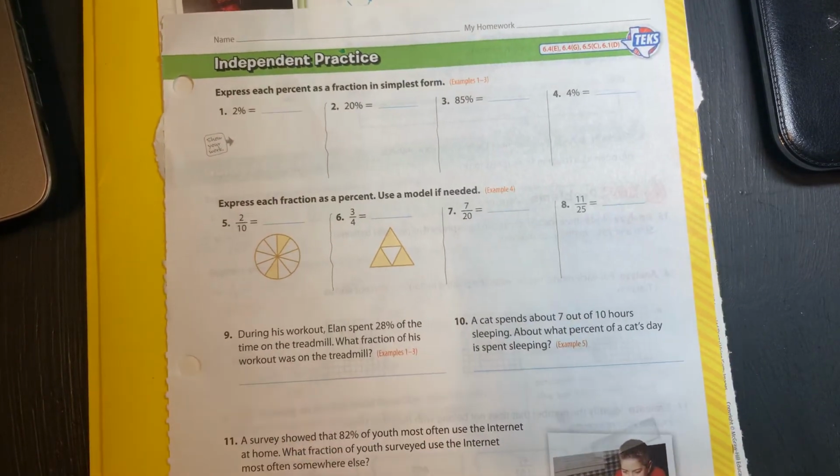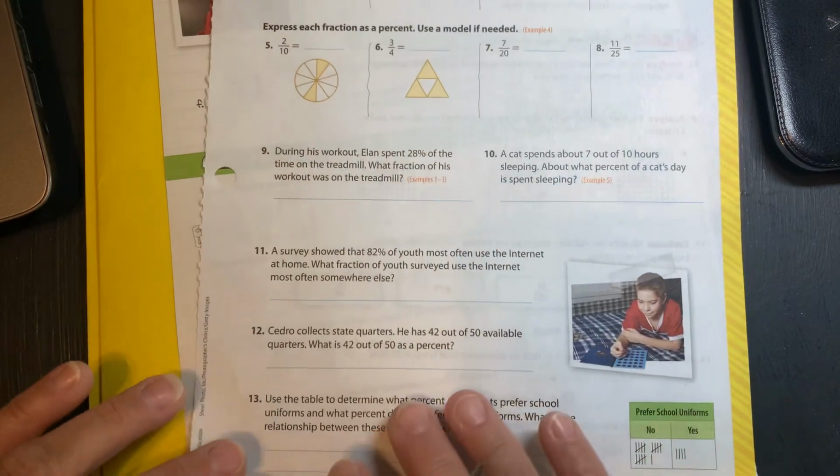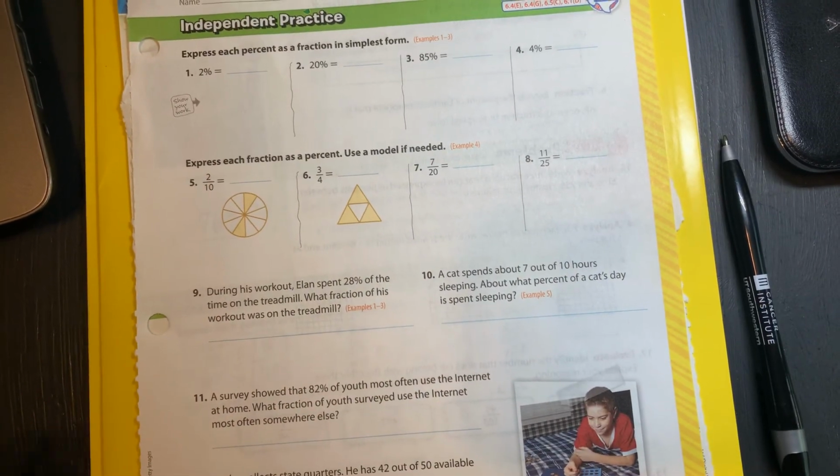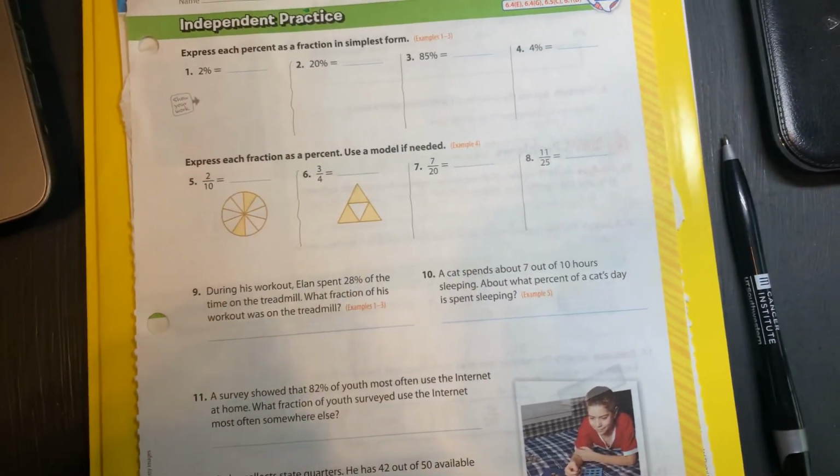which would be your homework page. Okay, so you're going to do problems 1 through 13. I know you're going to do well, and send me messages if you have questions. Okay, and I'll get this video up for you.